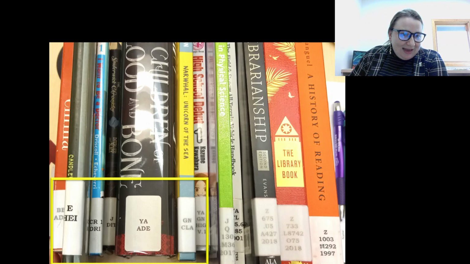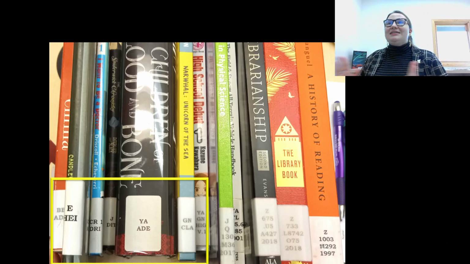Again, almost all of these have the first 3 letters of the author's last name underneath their collection, with the exception of the manga there, because those series can get so long that we try to differentiate them by having the series name as part of it, as well as the volume number.